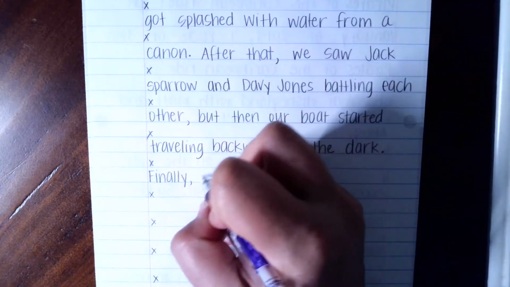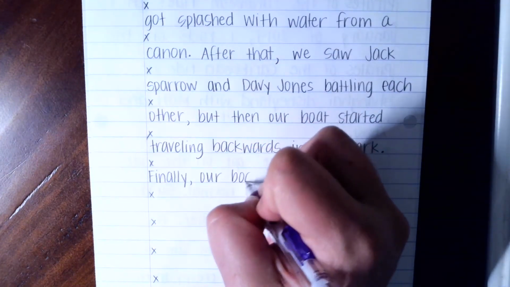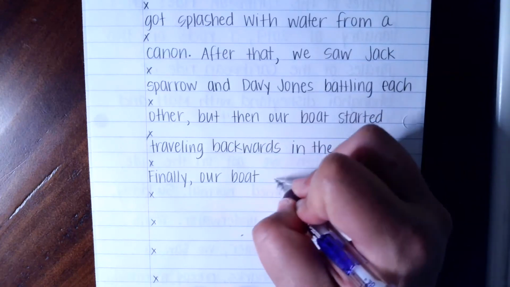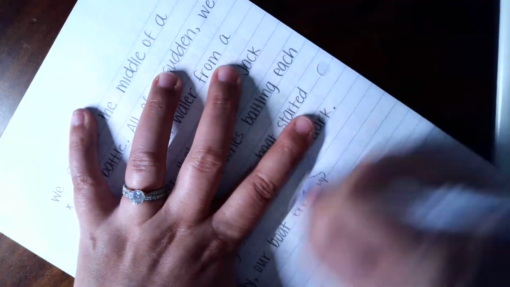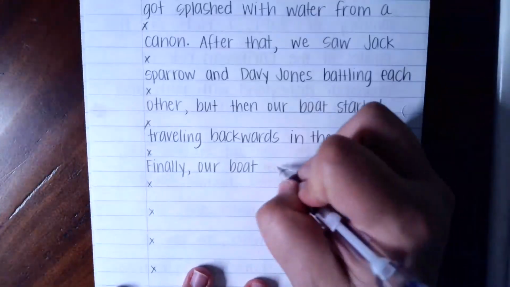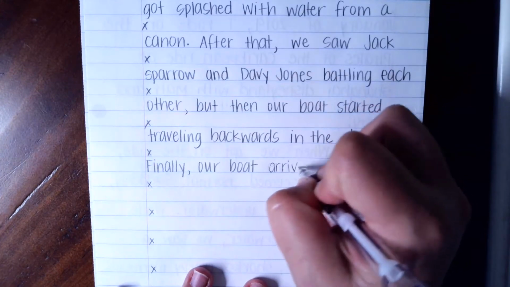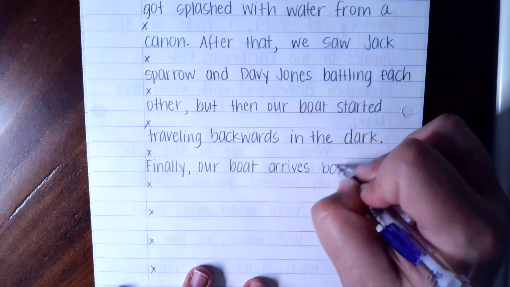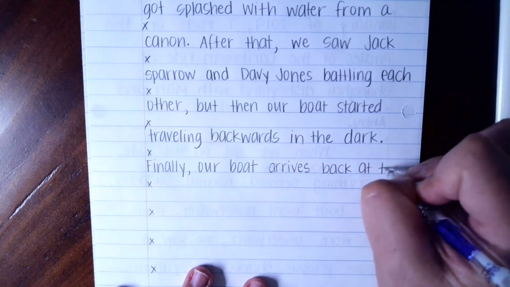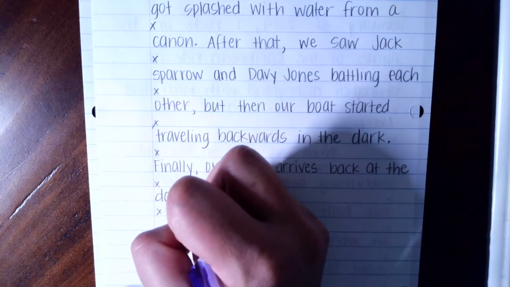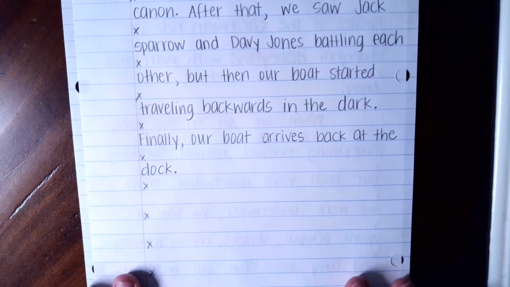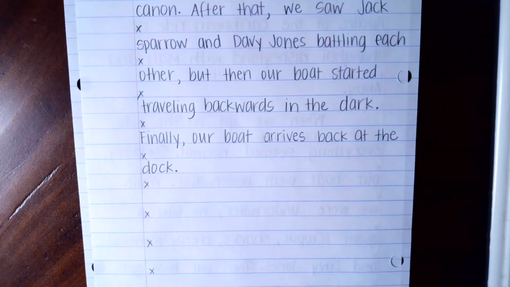So finally, our boat, actually, I don't like ends up. I'm going to change that. Arrives back at the dock. Whew. All right, time order word of finally. All right, so that is the middle section where we talk about our details.